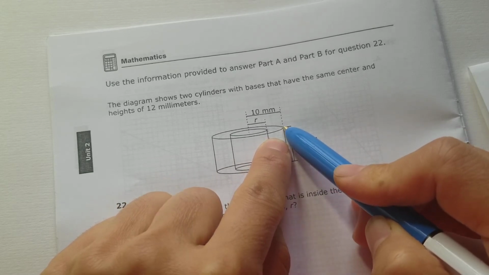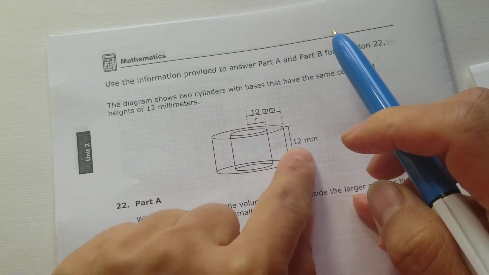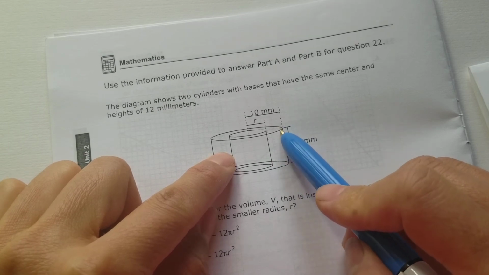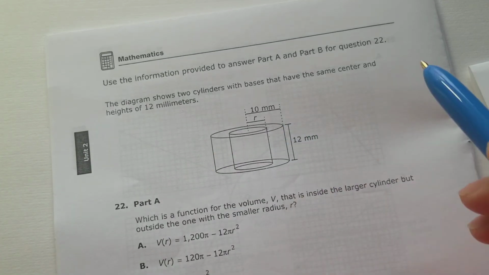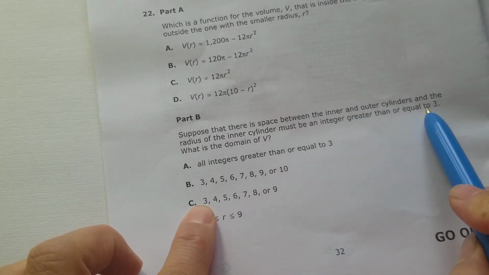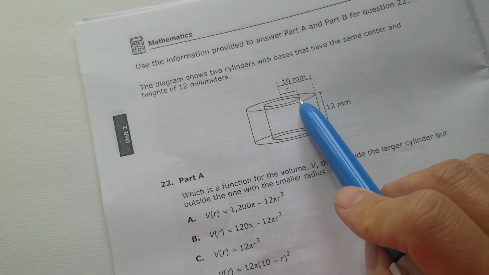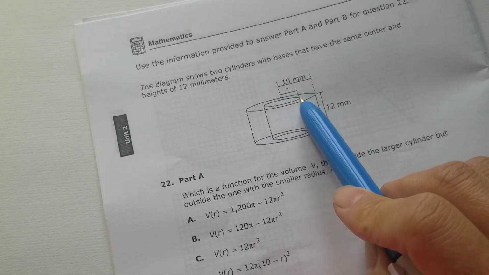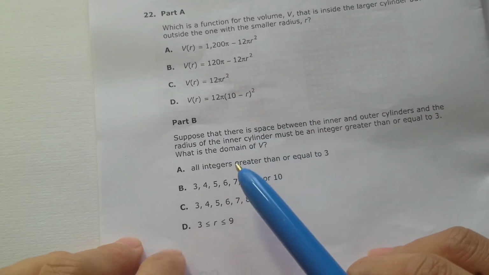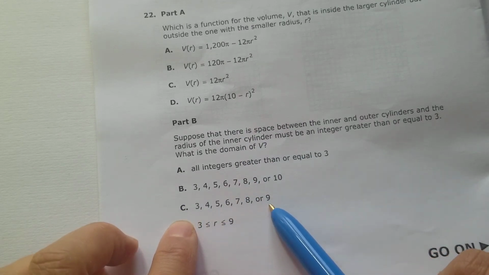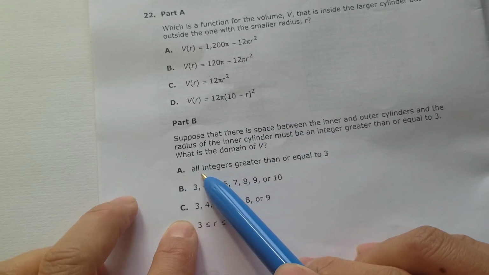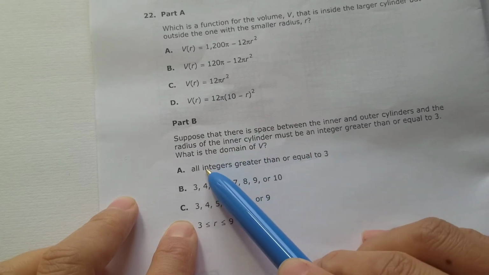Can it be 10? If it's 10, which means the bigger cylinder disappeared because it's all space. There is no bigger cylinder. That one doesn't exist. Therefore, it must be less than 10. And it could be 3 because if this r equals 3, I can start with 3 right here. Okay, so part C is definitely your good choice. Now let's see why it's not A. You cannot say it's greater than or equal to 3, all greater than.